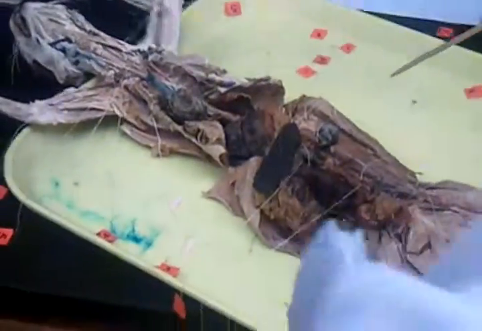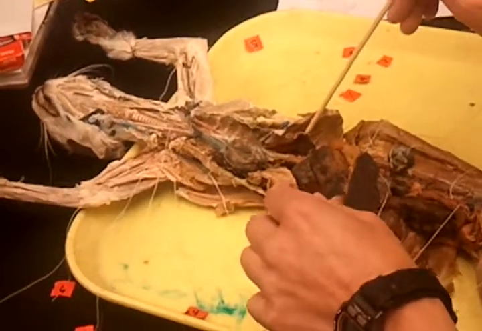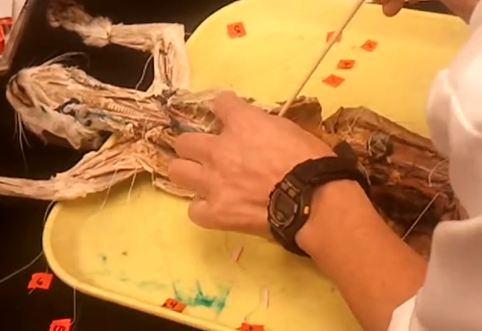Okay. Now, let's see. Touch the cat. Now we're going to follow the descending aorta down. No, I don't think anything can be transferred from crispy crunchy at this point.